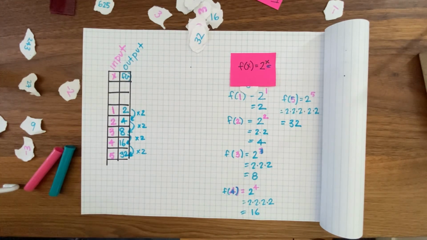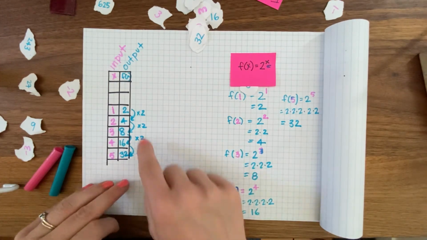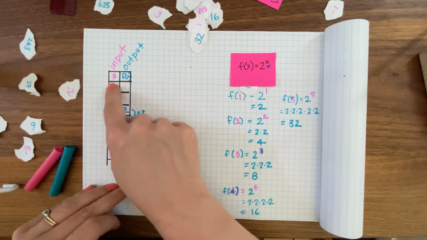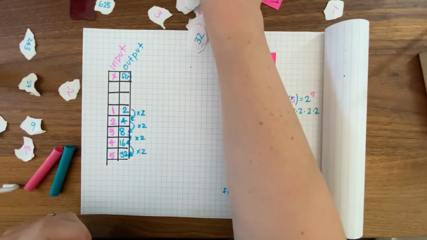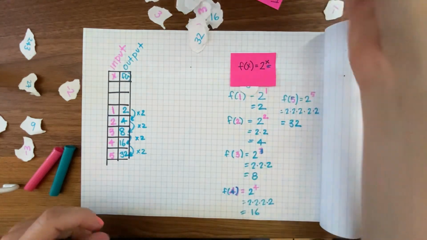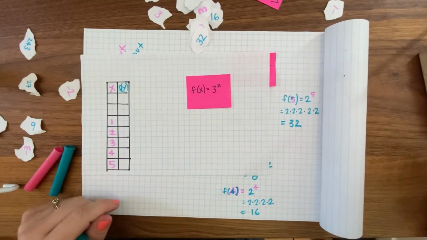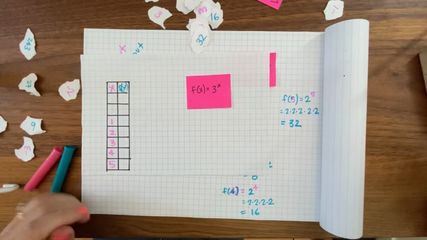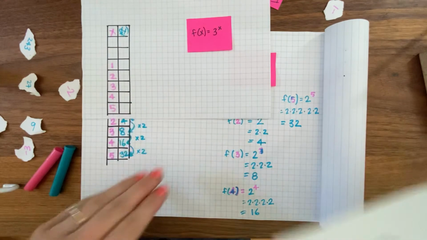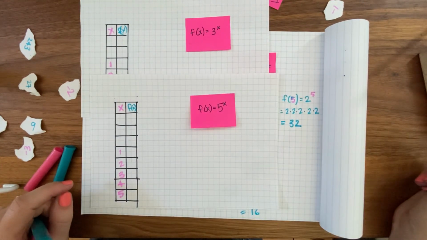So we are going to take this concept and practice it a little bit. Don't worry about these spaces here. We'll come back to them. But what I would like you to do, before watching the next video, is fill out tables for f of x equals 3 to the x power and f of x equals 5 to the x power.